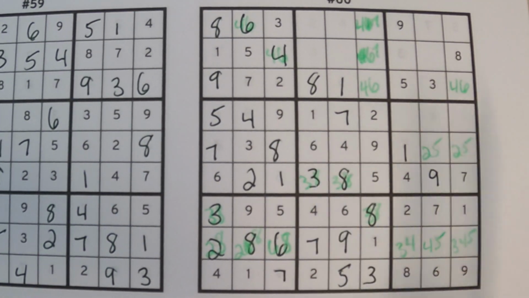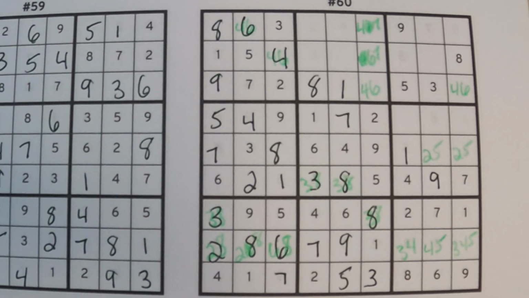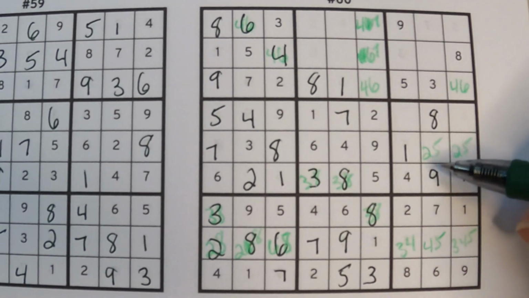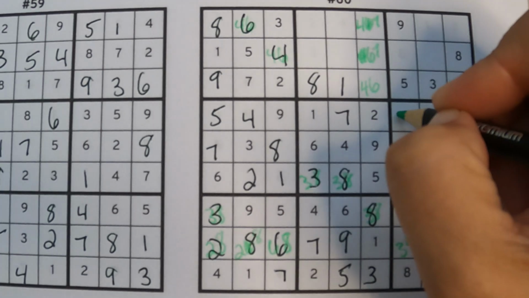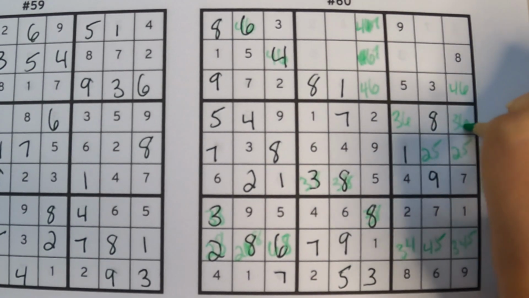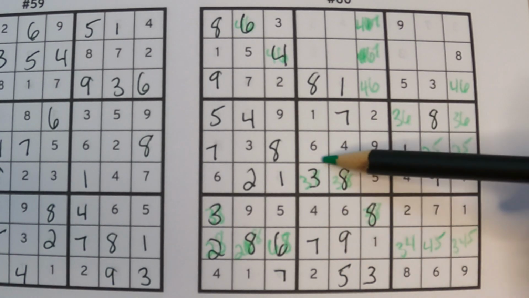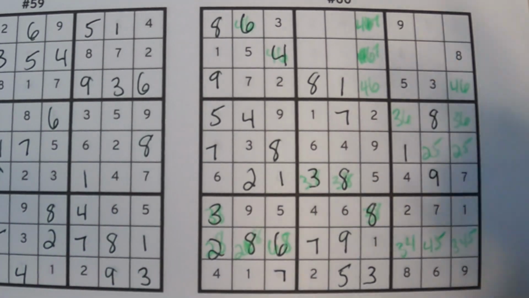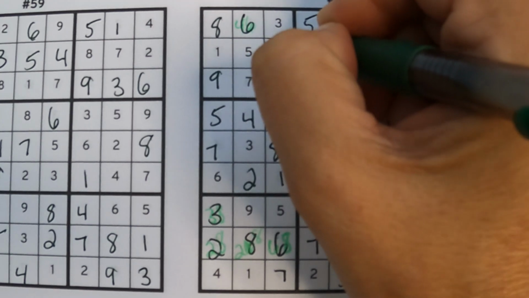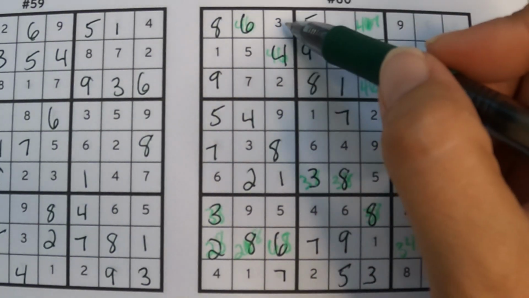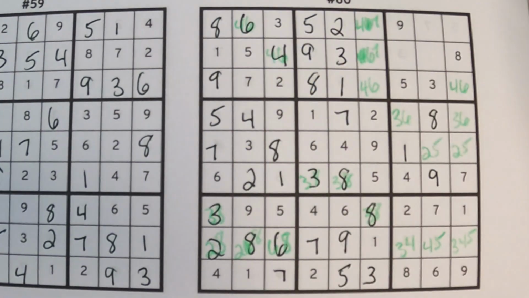For this row, we're missing 3, 6, and 8. We've got 3 and 6 here, so this is our 8. I don't see any other help. So 3, 6, 3, 6. For this column, we're missing 5 and 9. We've got a 9 here, so 5, 9. For this column, we're missing 2 and 3. We've got a 3 here, so 2, 3.